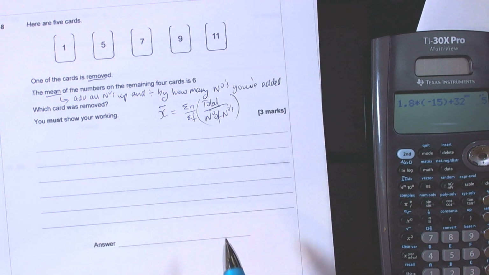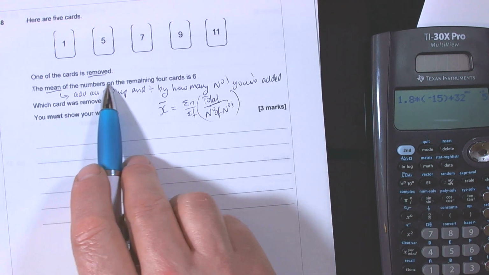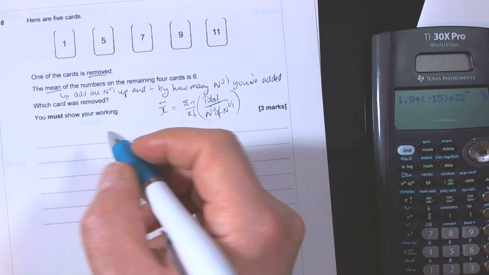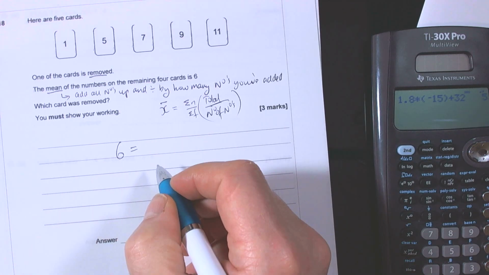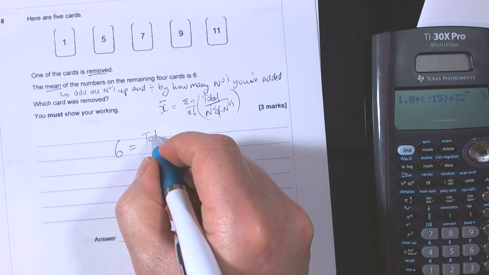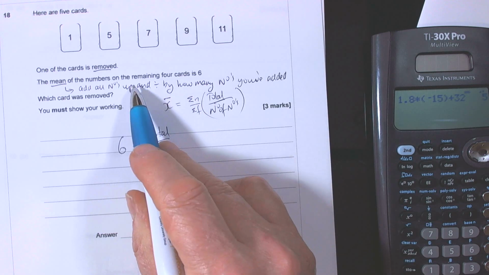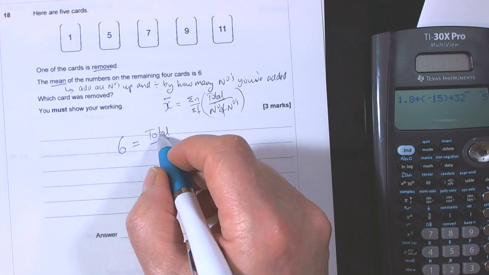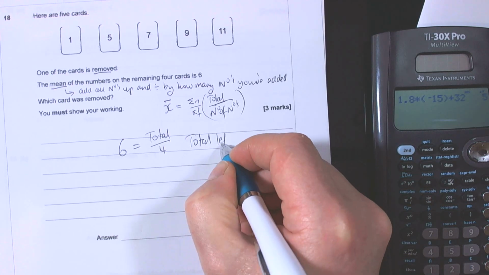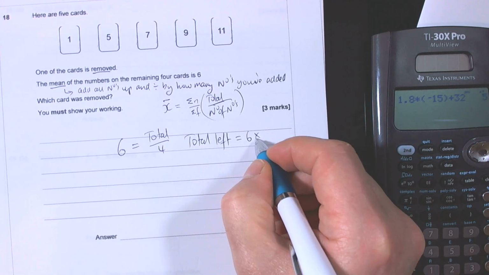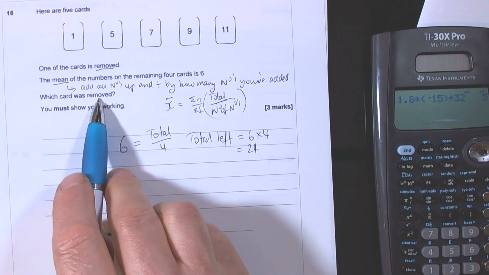Okay, so what have we got? The mean of the remaining 4 cards is 6. So they're telling us that 6 is equal to the total divided by 4, because we've only got 4 cards left when we take one out. We can then swap this about to remind ourselves that the total left must equal 6 times 4, which is 24.